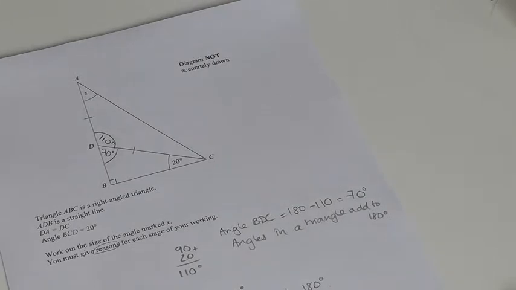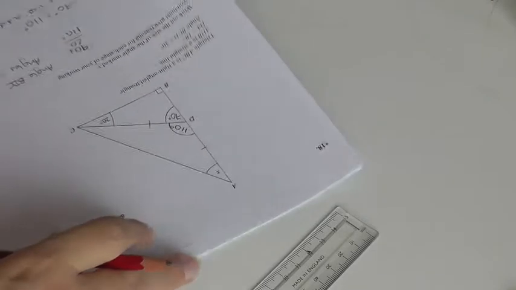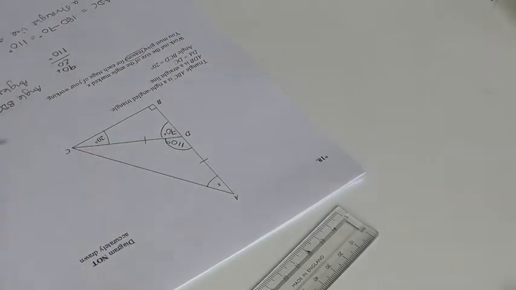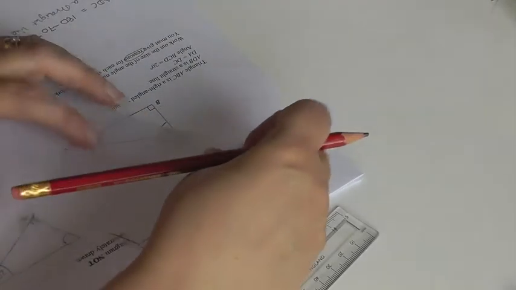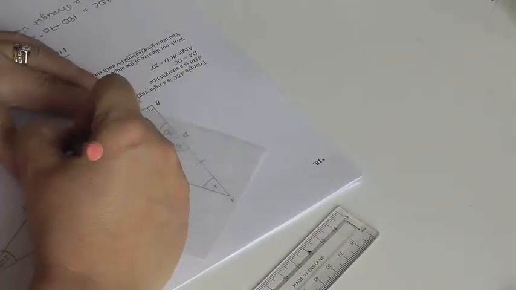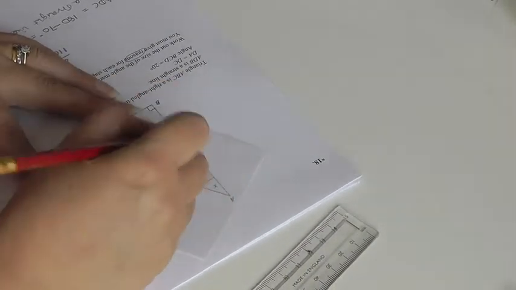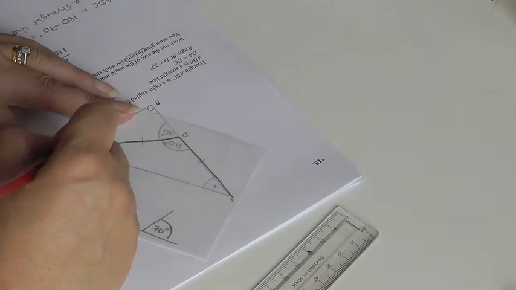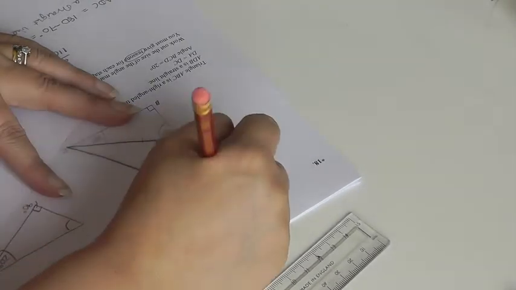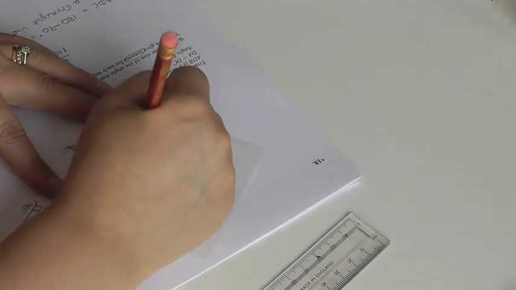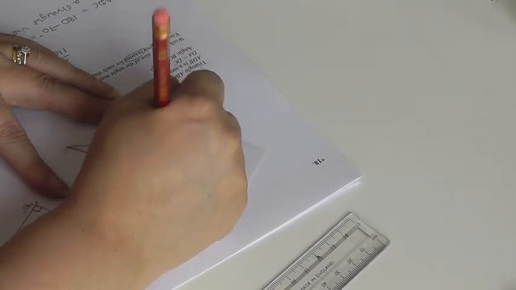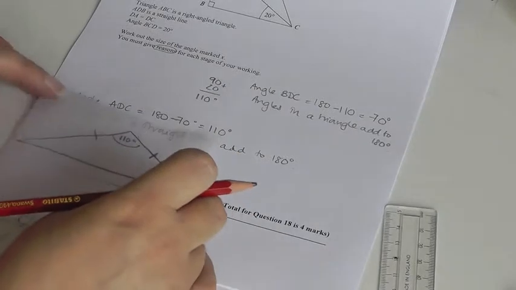Now the last thing we're going to consider is this triangle, the one that's here, and it's got some markers on it to help us understand how we're going to use it. Again, to help you, I'm going to trace it. And remember, you're allowed tracing paper in the exam, so you can use it and do this yourself.